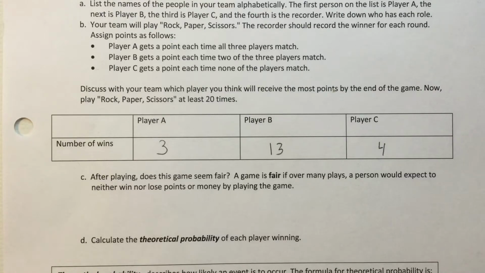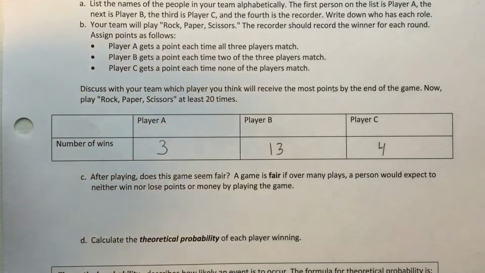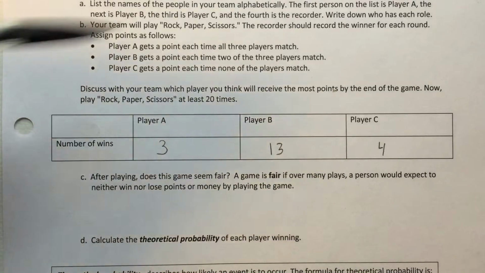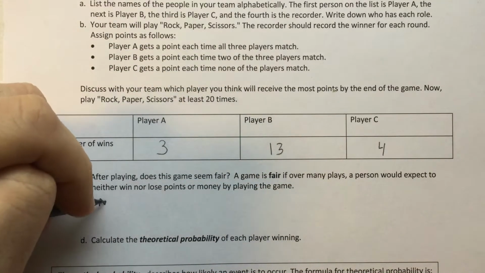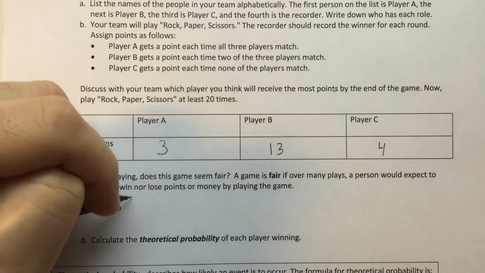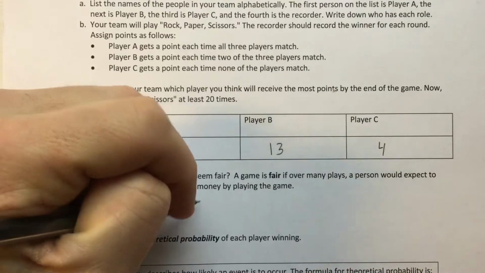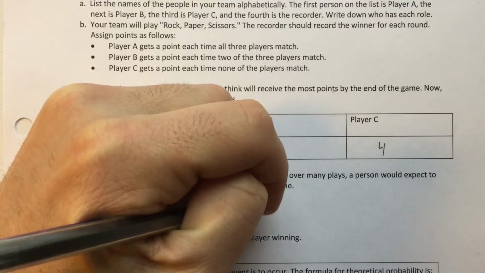In this case, this game clearly should not be fair because B won a large amount more wins than A and C. A and C are fairly close, but B won a whole lot more. So we're going to say no. Player B won a lot more.